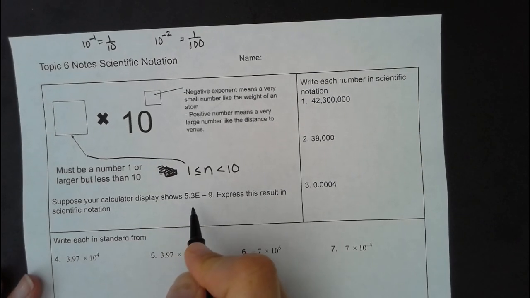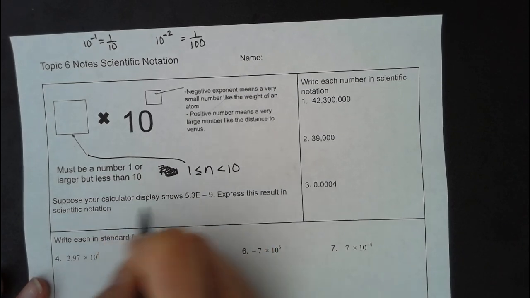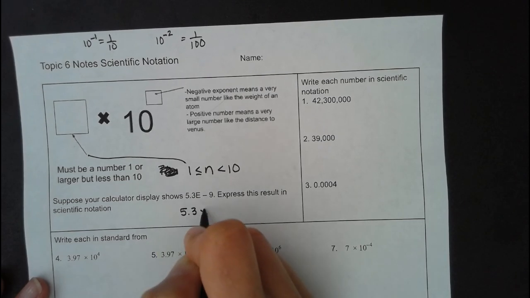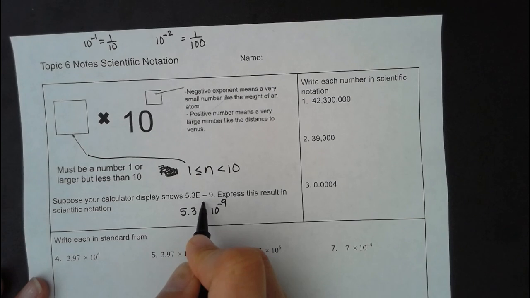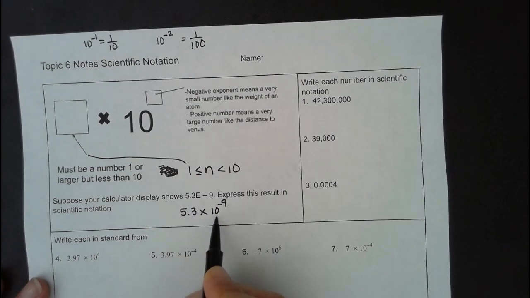Calculators use scientific notation. Some of them actually use the times 10. Mine uses the times 10, but some don't. So if your calculator says this for an answer, that just means 5.3 times 10 to the negative 9. The exponent on the base 10 is a negative 9. So this E stands for the times 10.